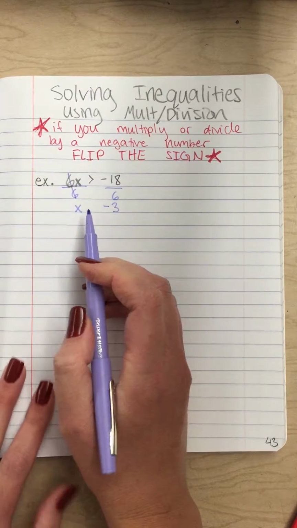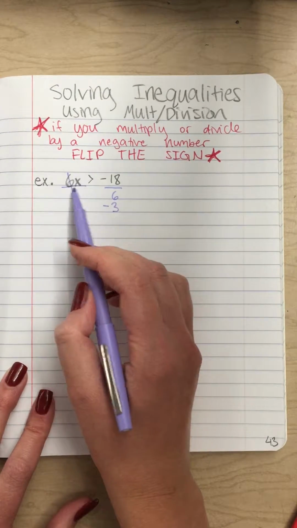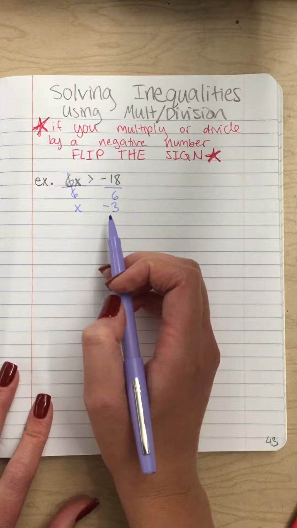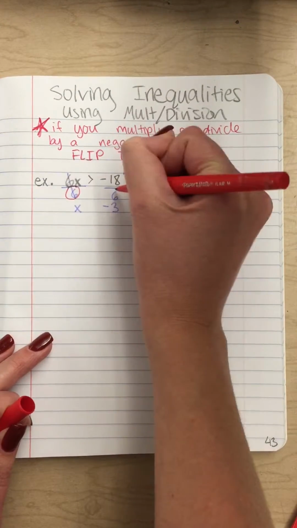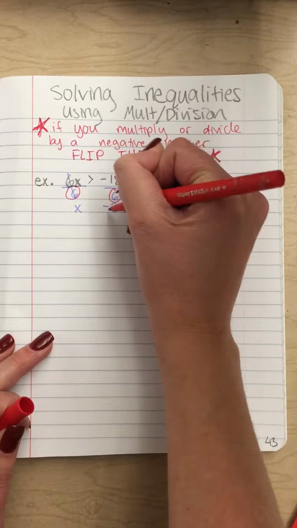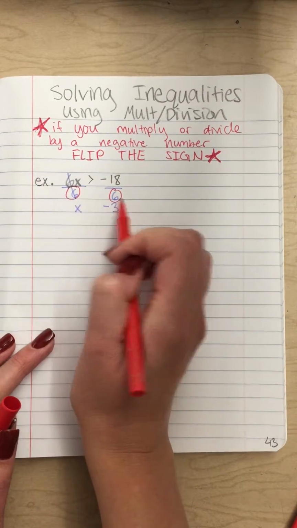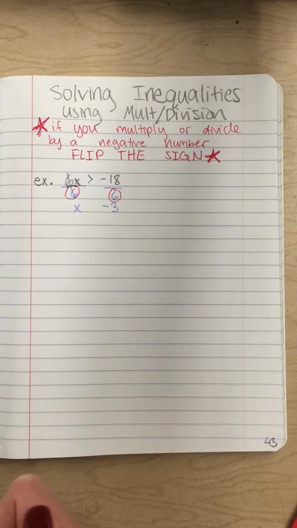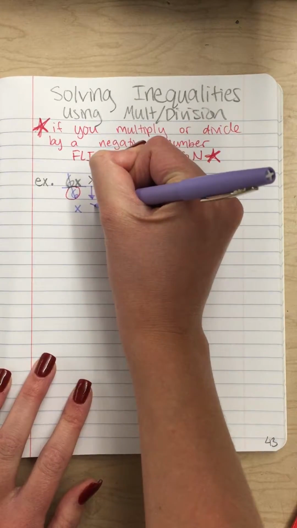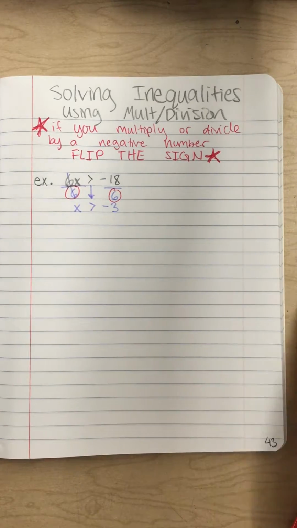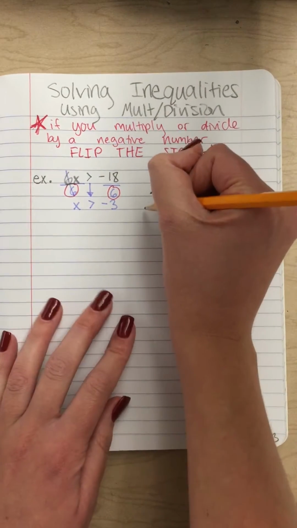And then I think to myself, okay, did I multiply or divide by a negative number? Well, it's referring to the actual number that we divided by, right? I don't care that that's negative. I don't care that the answer is negative. I look at what I divided by. In this case, it's a positive 6, so my sign stays the same. So I just bring it down, and I have the inequality x is greater than negative 3.